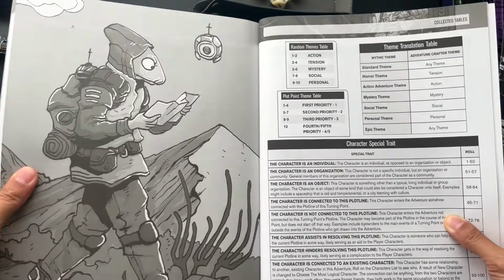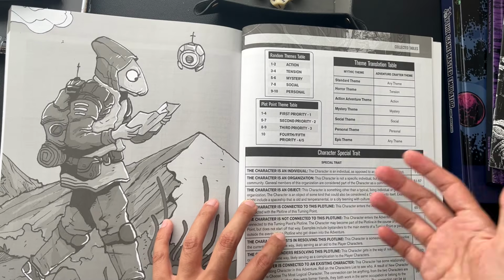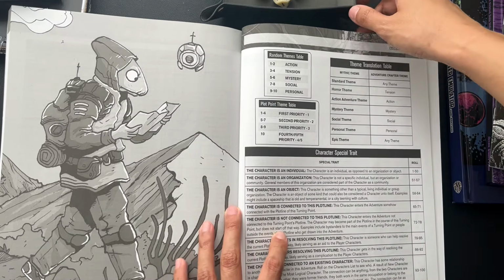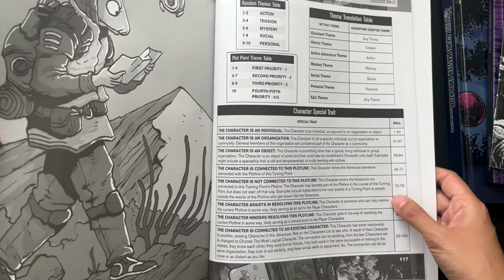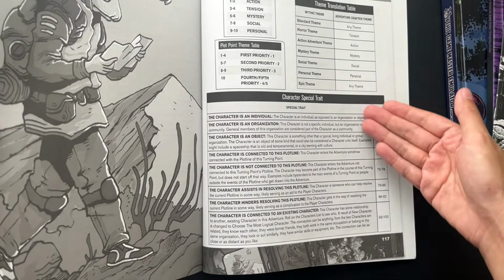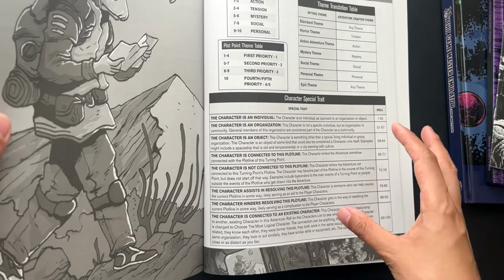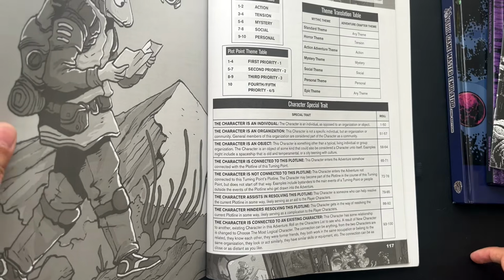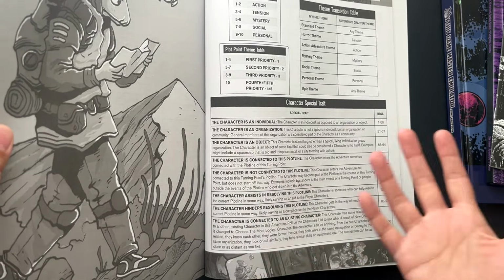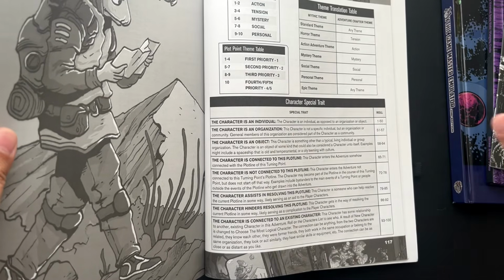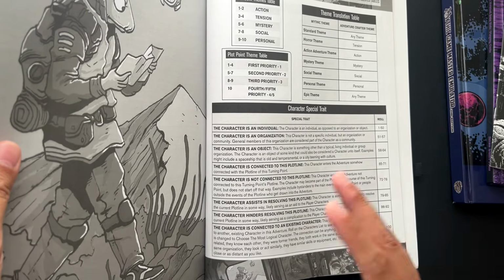And so for an example here, let's say a new NPC is coming into the scene, and you want to know who this NPC is. There's this table here, a special trait table for characters that are coming in. So for a 1 to a 50, the character could be just an individual, not tied to any of the factions, not tied to anything specific.